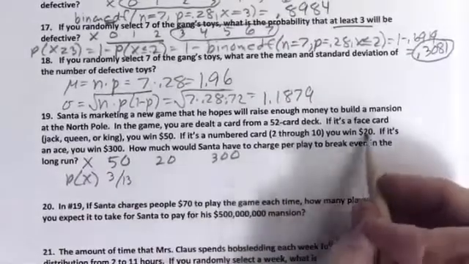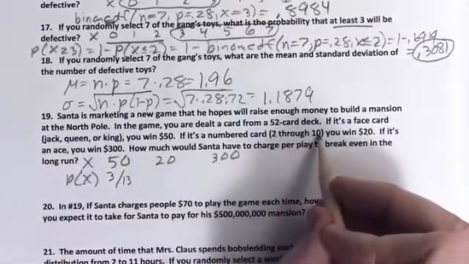What's the probability he's going to give out $20? Well, that's the number of cards 2 through 10, and there's 9 of those.